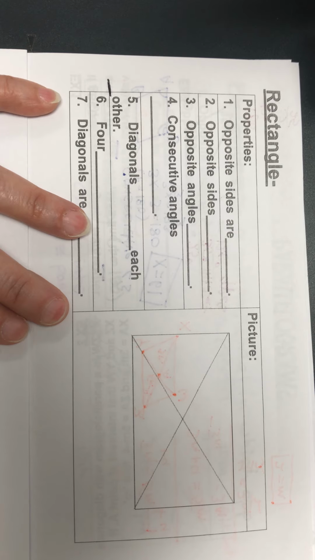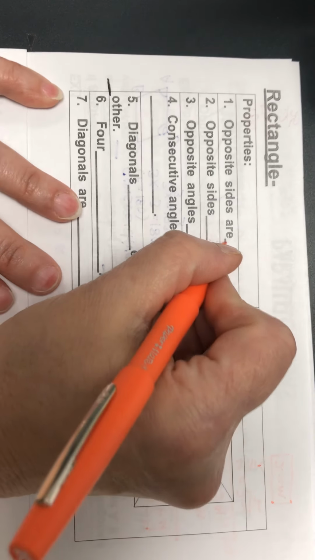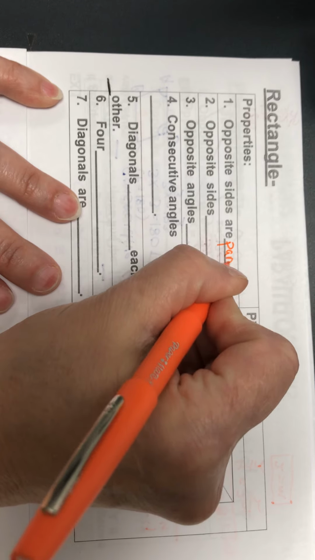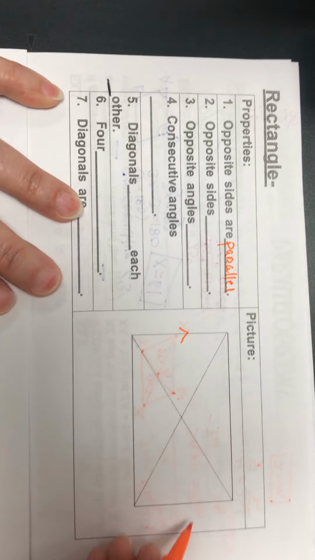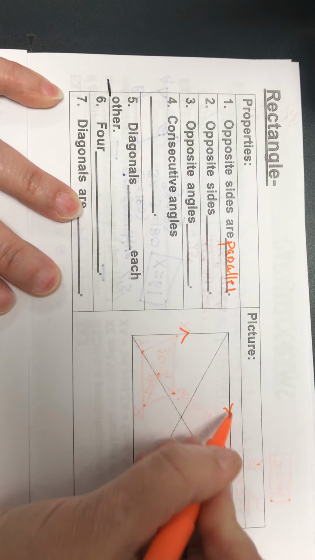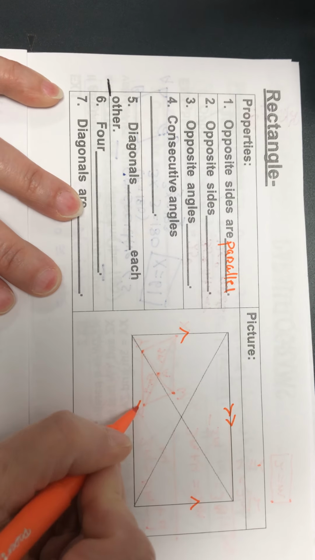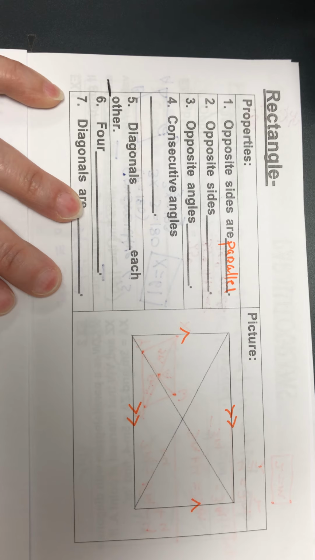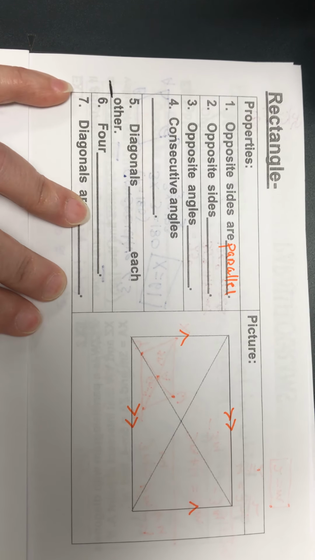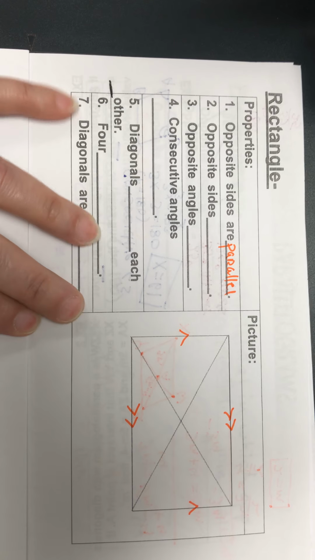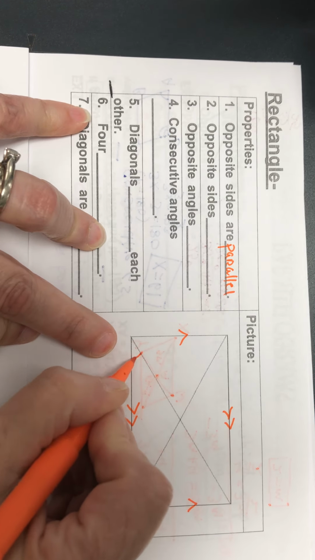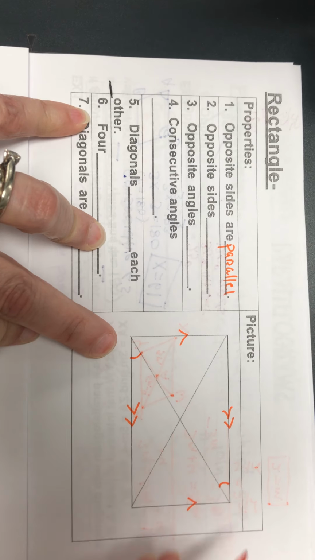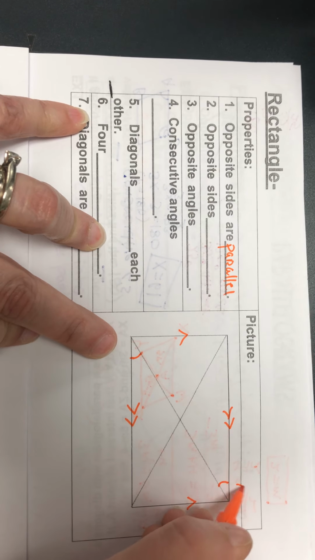By definition, opposite sides are parallel. Now remember, and this is probably the thing that gave us the most difficulty, because we have opposite sides parallel, when we have our diagonals, we are going to have alternate interior angles that are congruent.